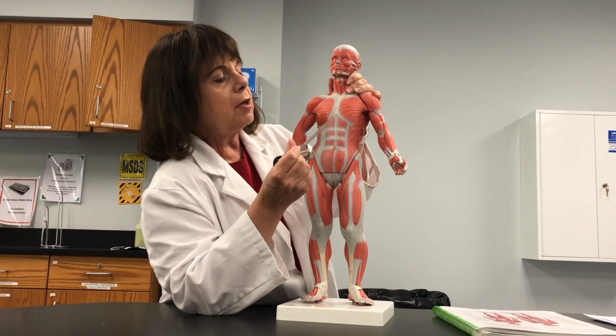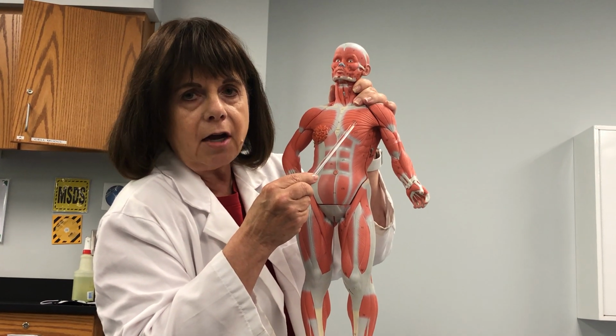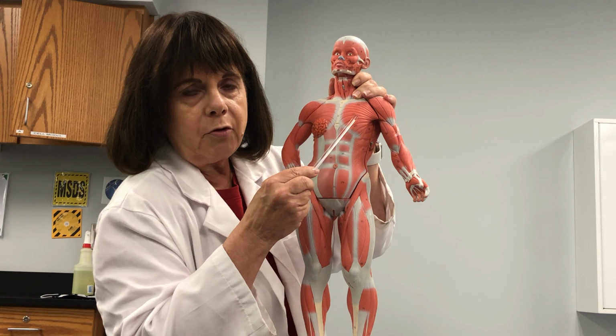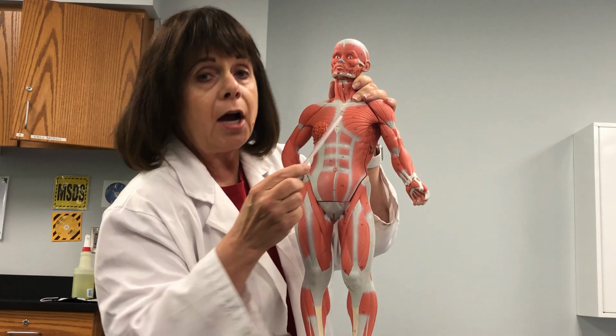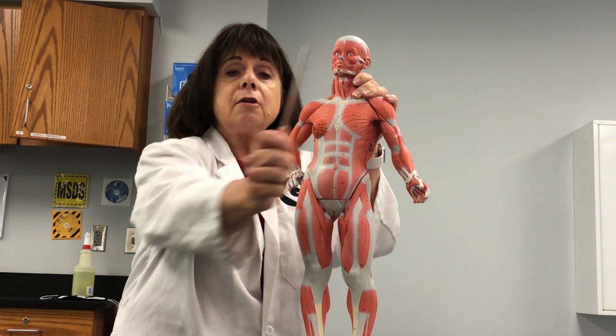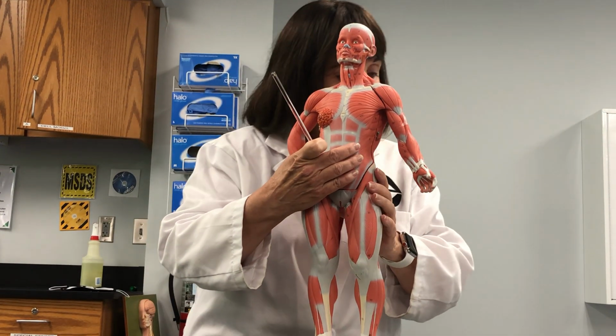Most of you are familiar with the pectoralis major. If you write pecs on the test, I'll count it wrong. So you have to write pectoralis major. And the pectoralis major's main job is to pull your arms across your chest, which is actually arm adduction. We have big abdominal muscles here.